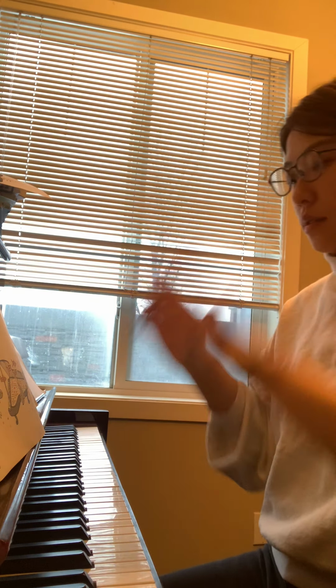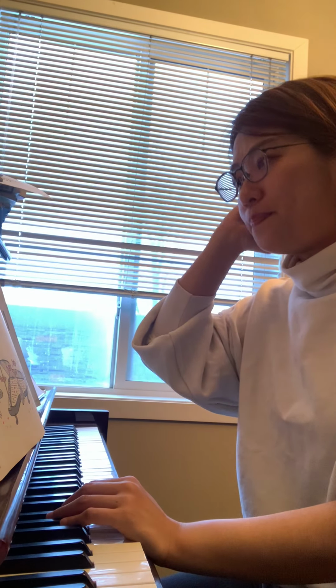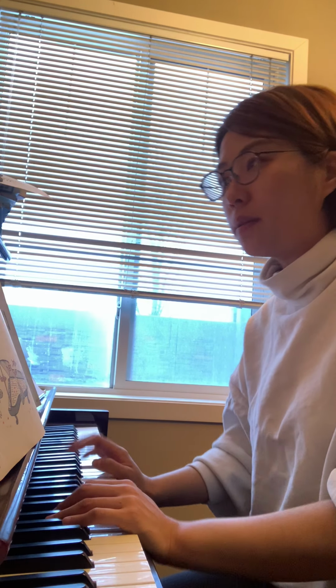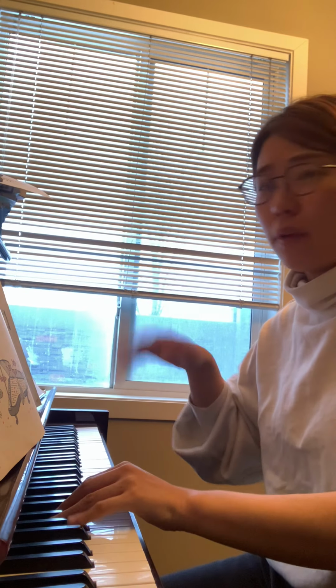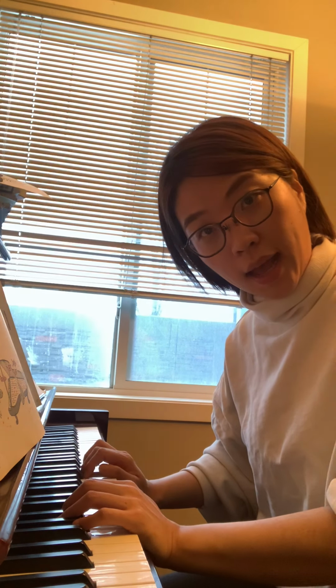Okay, so it's a 3/4 minuet, it's dance music, by Mozart. Both hands start on the same note: your right hand starts with re, and your left hand starts with re. One is the middle re, one is the high re.